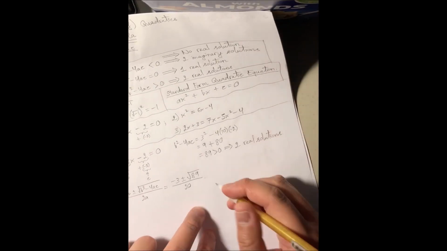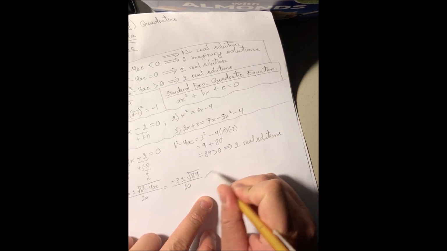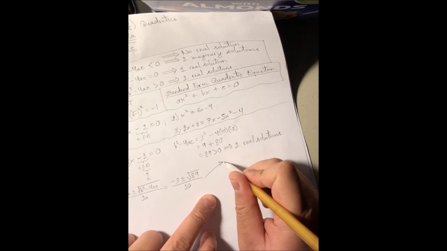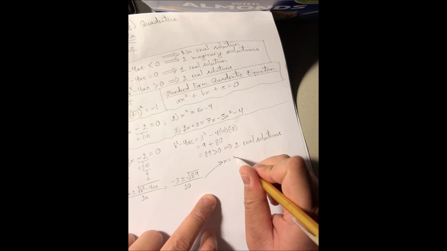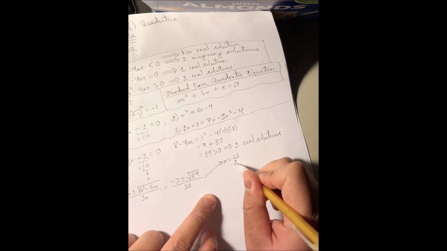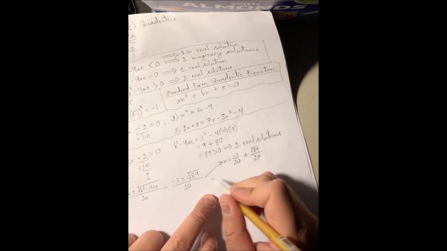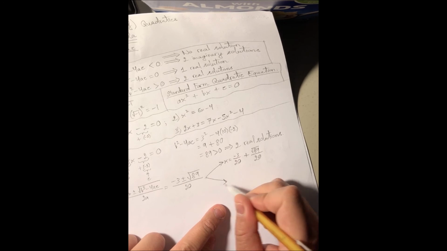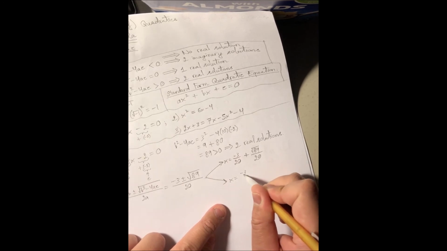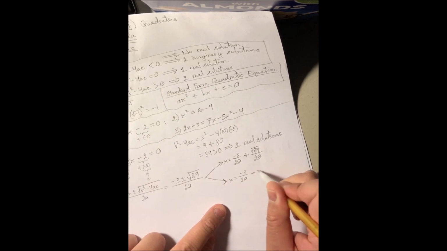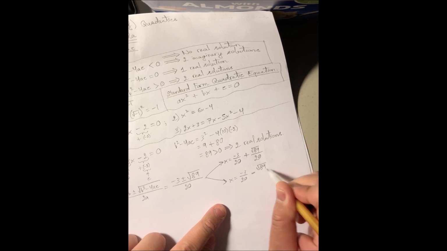I'm going to write it like this. x equals negative 3 over 20 plus the square root of 89 over 20. And then x equals negative 3 over 20 minus the square root of 89 over 20.